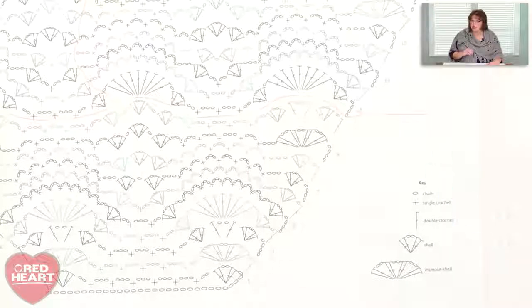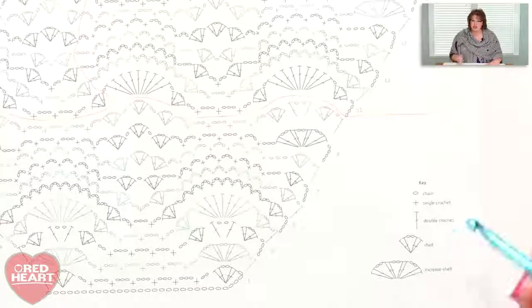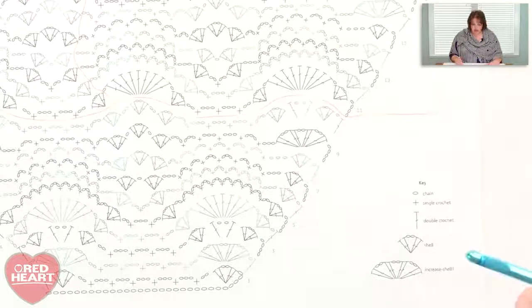So make sure you always look at the special stitches for every pattern you go out to do. If it says shell or any sort of particular stitch, always go back and look at the special stitches or the legend or the key or the abbreviations to make sure that you're actually doing the stitch that you think you need to be doing.